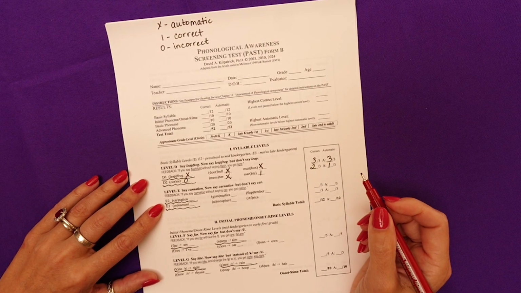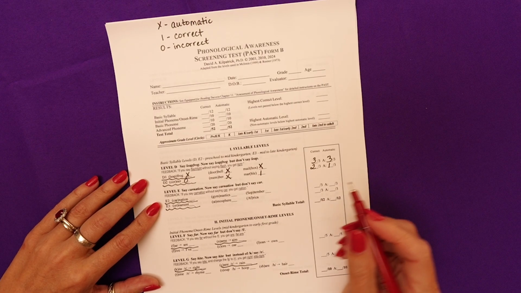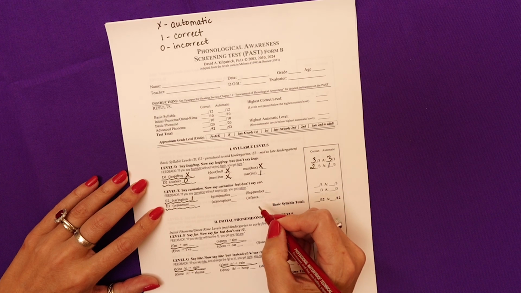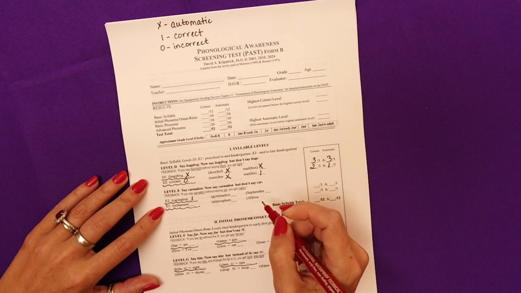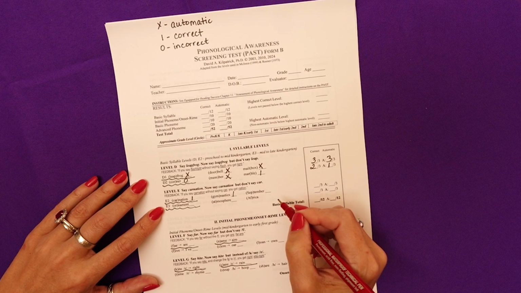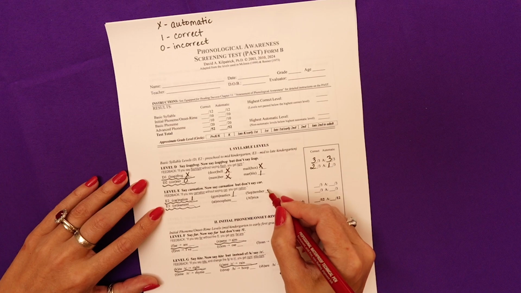Say carnation. Carnation. Now say carnation, but don't say car. Nation. Say gymnastics. Gymnastics. Now say gymnastics, but don't say gym. Nastics. Say September. September. Now say September, but don't say sep. Timber.